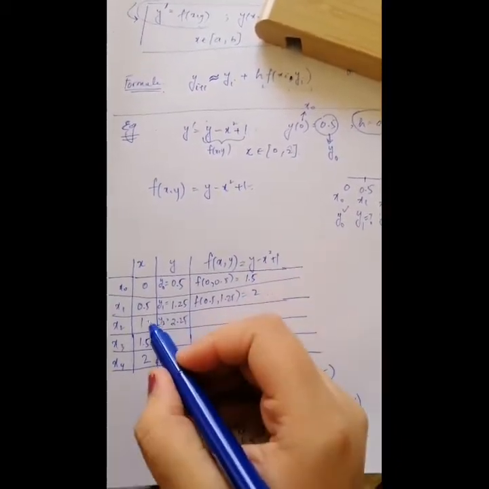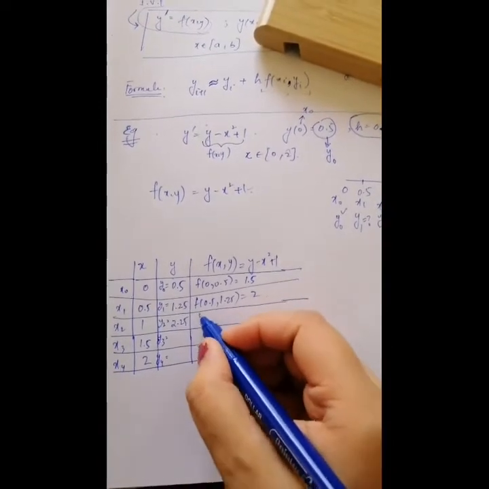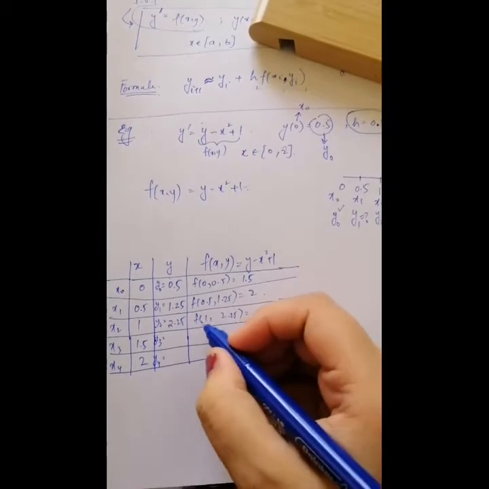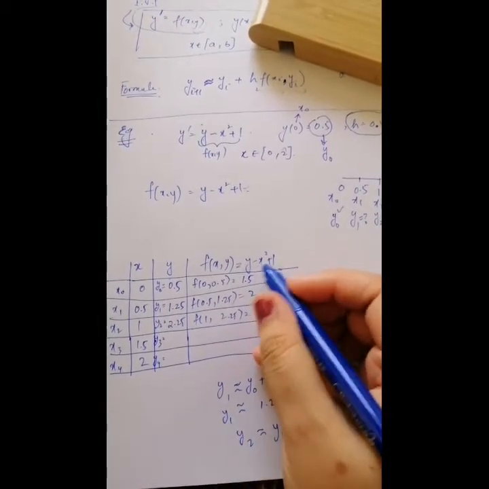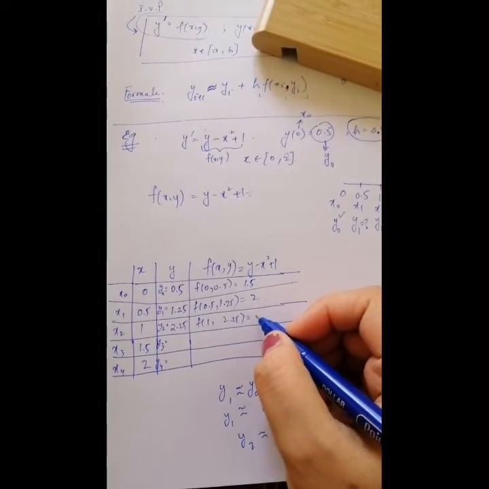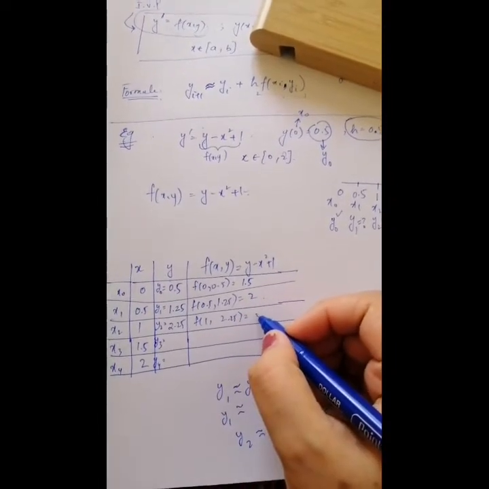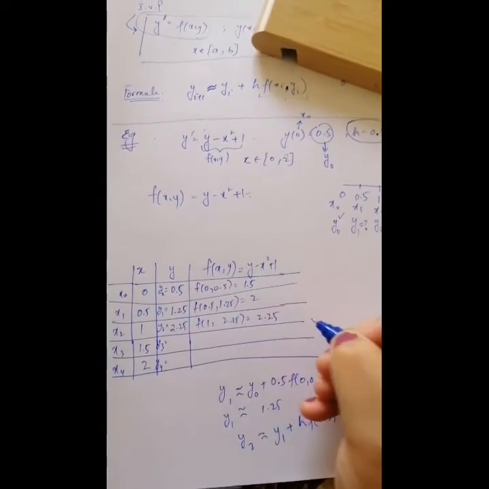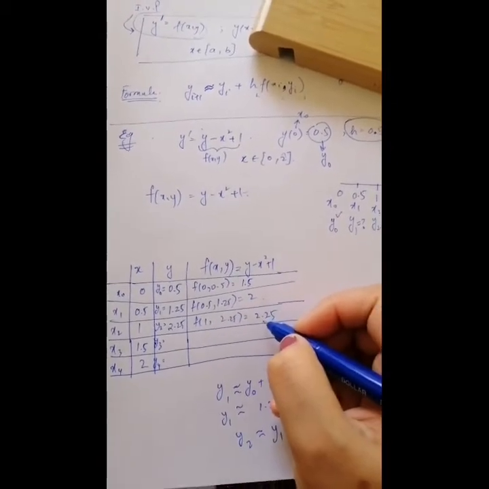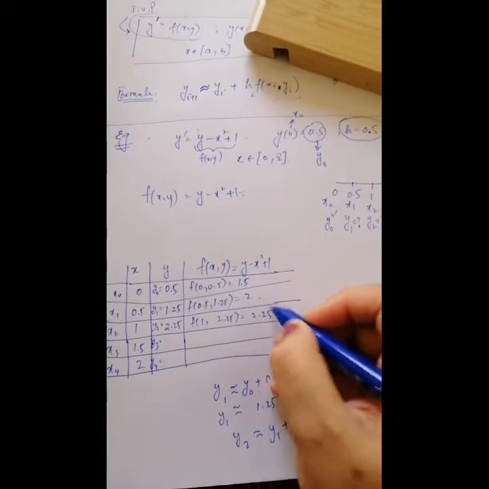Then again, अब x की वैल्यू आपके पास क्या आ गई? 1, और y की वैल्यू है आपके पास 2.25. So you put these values of x and y in this function and evaluate. जब evaluate हो जाएगा तो आपके पास आ गया 2.25 वाला, तो ये आपके पास भी 2.25 आ जाएगा. Since x equals 1 तो ये 1 कैंसिल हो गया, y as it is आ गया. अच्छा जी, ठीक हो गया. अब ये आपके पास फंक्शन आ गया.